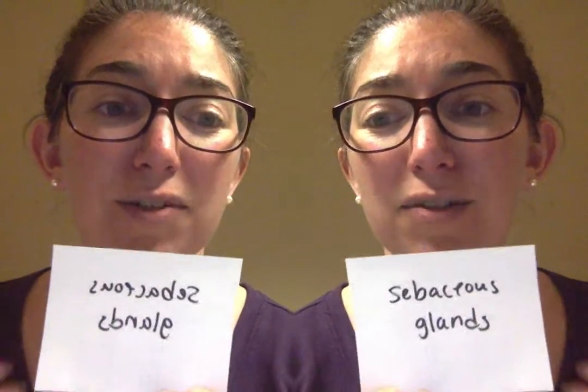Another component of the integumentary system are the sebaceous glands. These are the oil-secreting glands that are found in your skin. They produce sebum. That's the term for the oil that's mixed with things like lysozyme and dead skin cells and even some bacteria, all of which come out of these glands. They are exocrine glands. They secrete things.